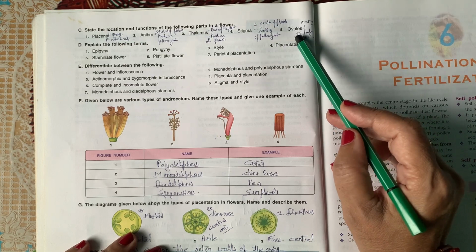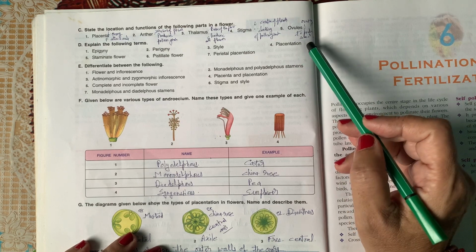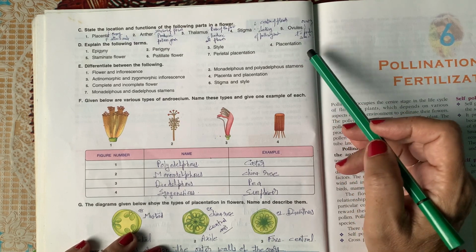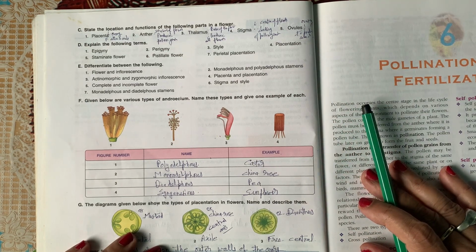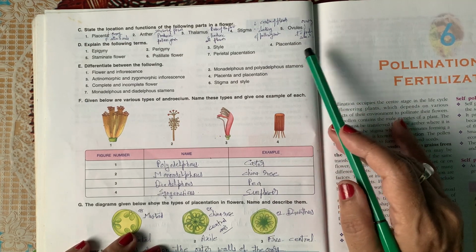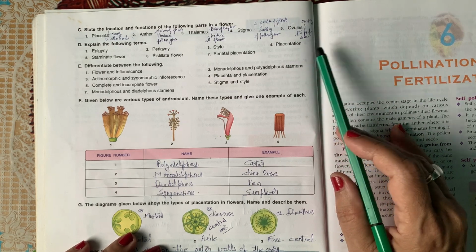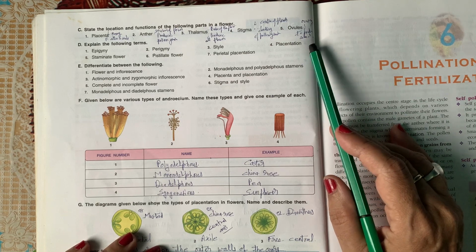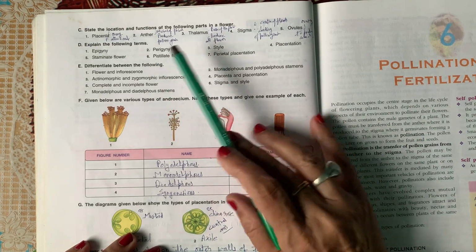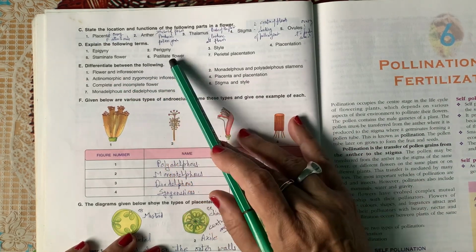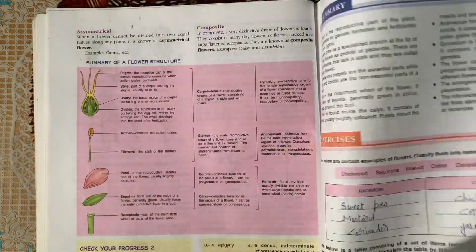Ovules: where are they present? Ovules are present in the ovary. And what is the function of the ovule? After fertilization, the ovule changes into seed. If they are not fertilized, then they become the fleshy edible part of the fruit, as you see in your cucumber, kheera, that you eat. In it, seeds are not formed; the ovules that would be seeds become the edible part. Now explain the following terms: epigyne, perigyne, style, presentation, staminate and pistillate flowers.